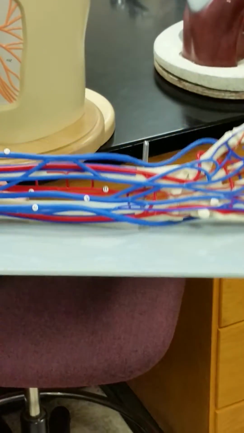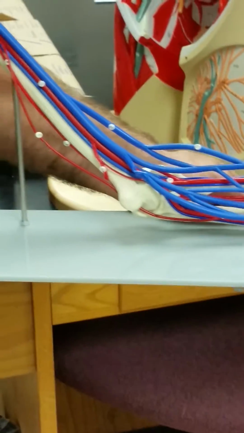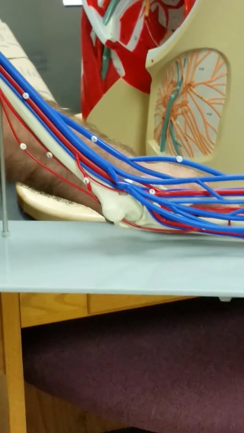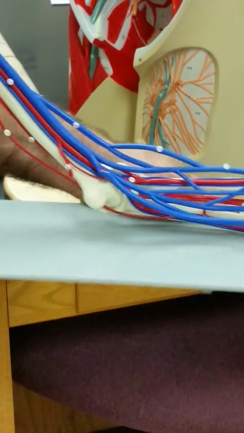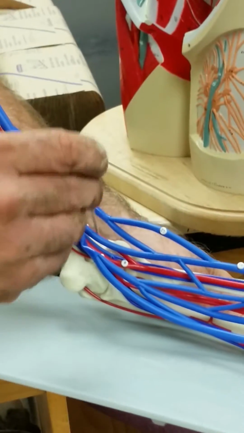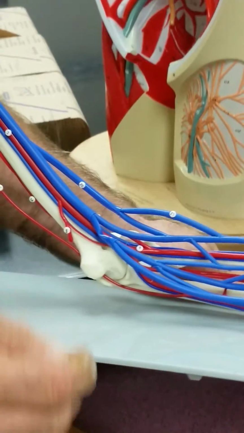Unfortunately. There's a radial collateral that comes into it right there. 15 comes into it. By the way, is that on your list? Radial collateral artery is on your list? We are crazy. Is radial collateral 15 on there? Yeah, it is. Here's your radial collateral coming into it. I can't believe that's on there, but it is.